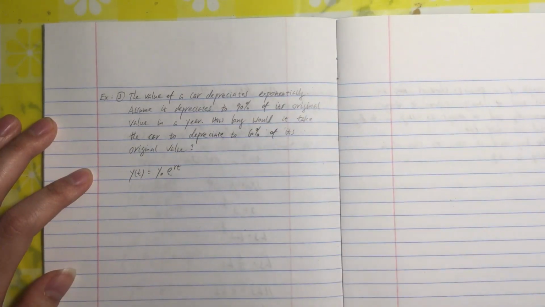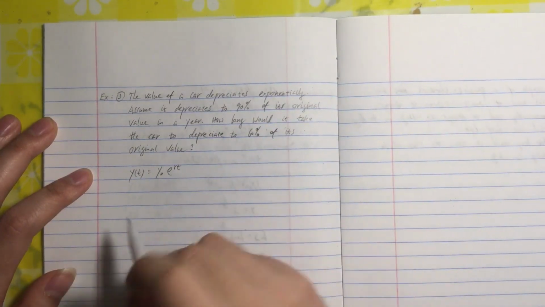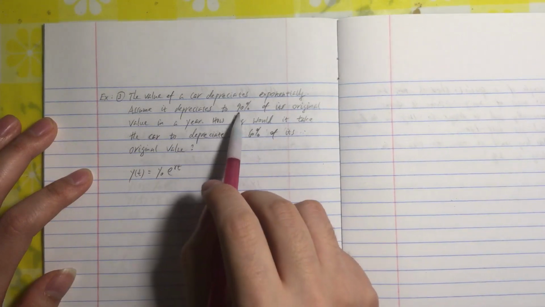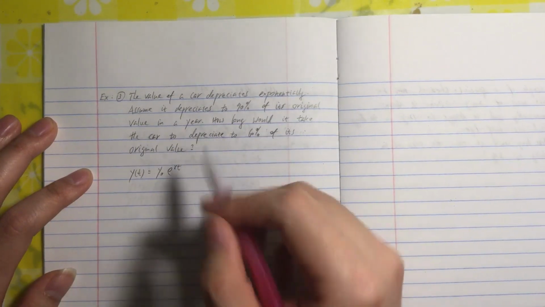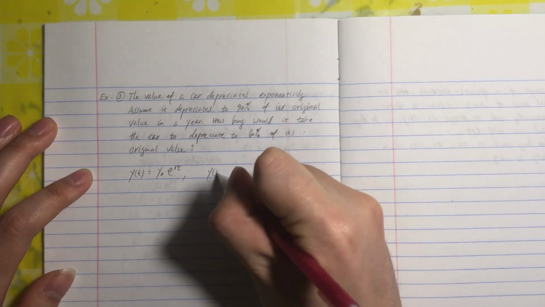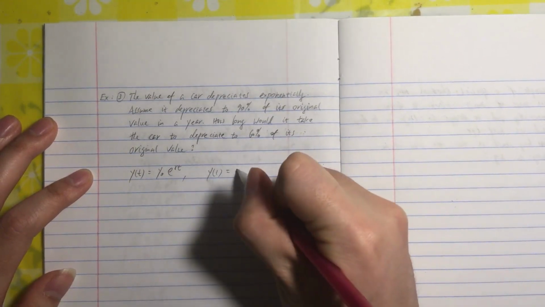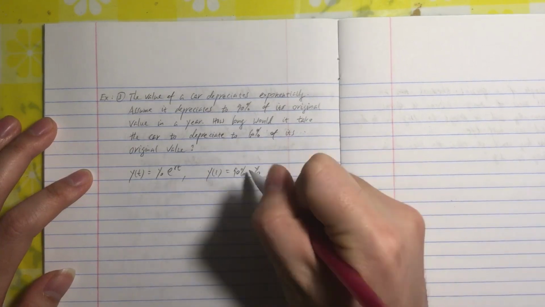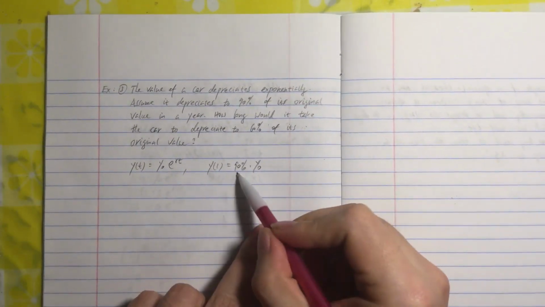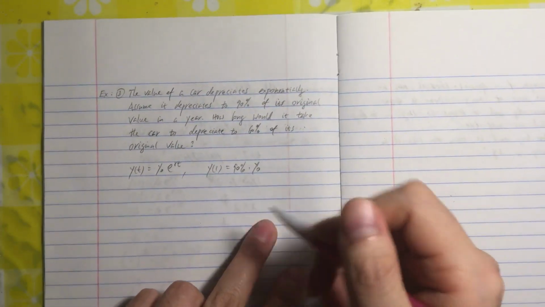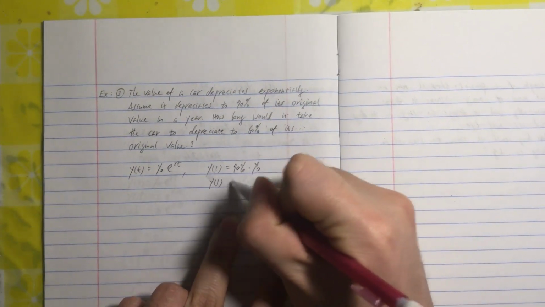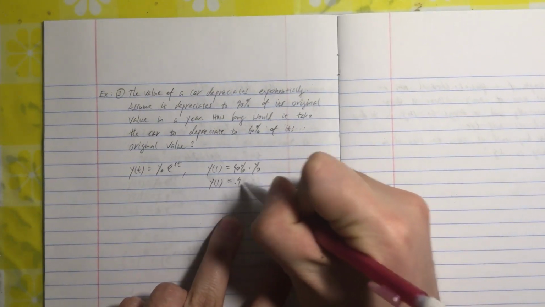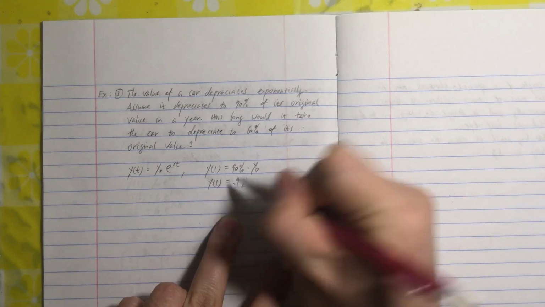And then write down the given information. It depreciates to 90% of its original value in a year. So that means after 1 year, its value is 90% of the original value. And 90% can be rewritten as 0.9. So y of 1 is 0.9 times y sub 0.